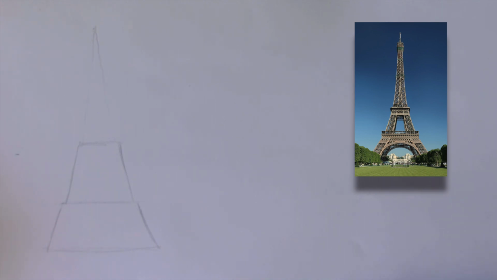Okay, so it looks like a sort of traffic cone at the moment, but let's see if we can change that. First of all, we're going to give it some shape. We're going to put in an archway here, but here's a few clues of how we can do it. I'm going to do a little line across like this, near the top, a little bit higher than that.